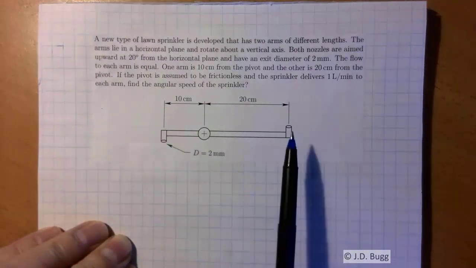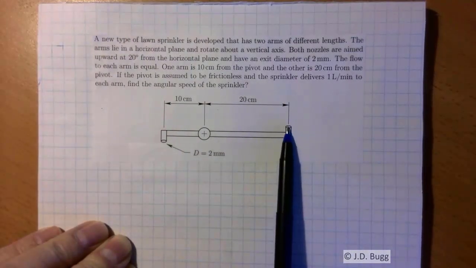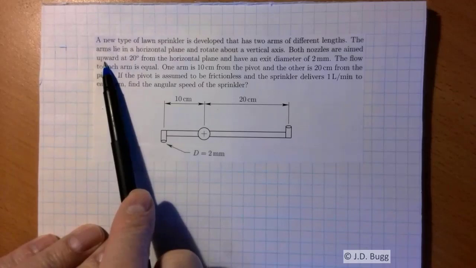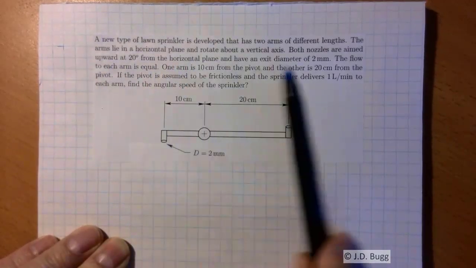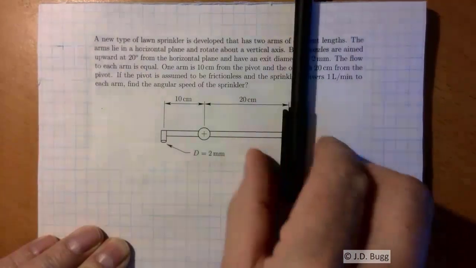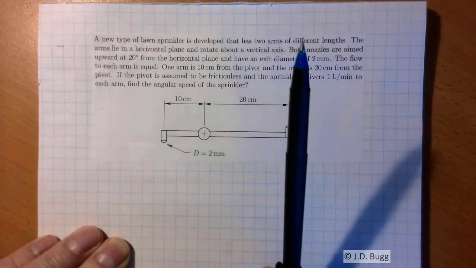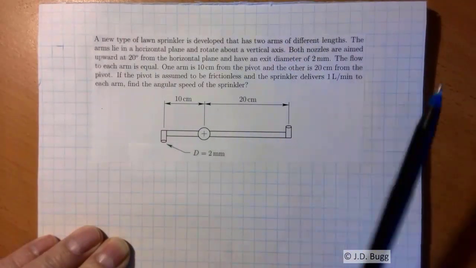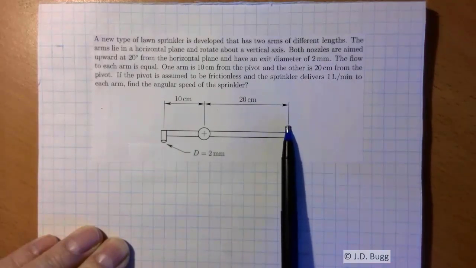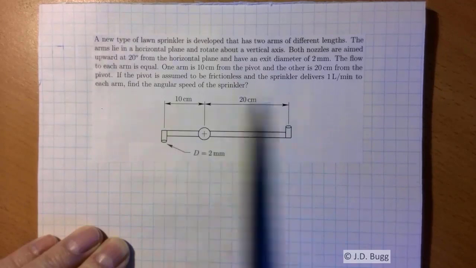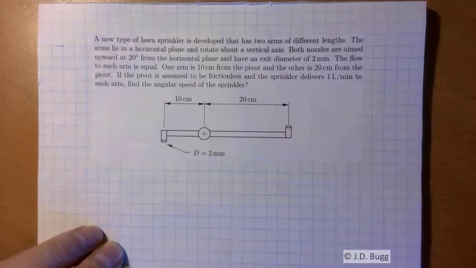The other thing to realize is that these nozzles are angled upward 20 degrees from the horizontal plane. So the paper here is the horizontal plane, and that nozzle is tipped up like this, 20 degrees. The center line of that nozzle makes an angle of 20 degrees with the plane of the paper.